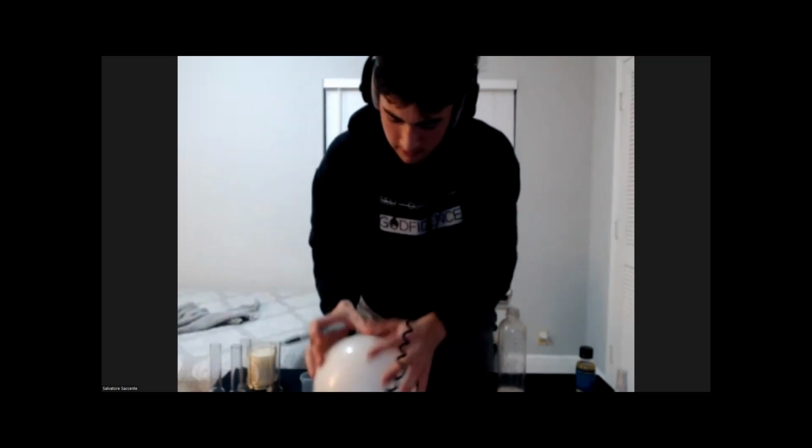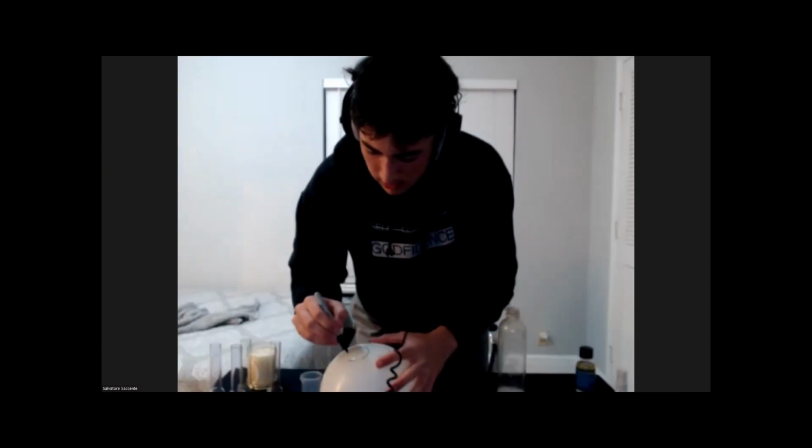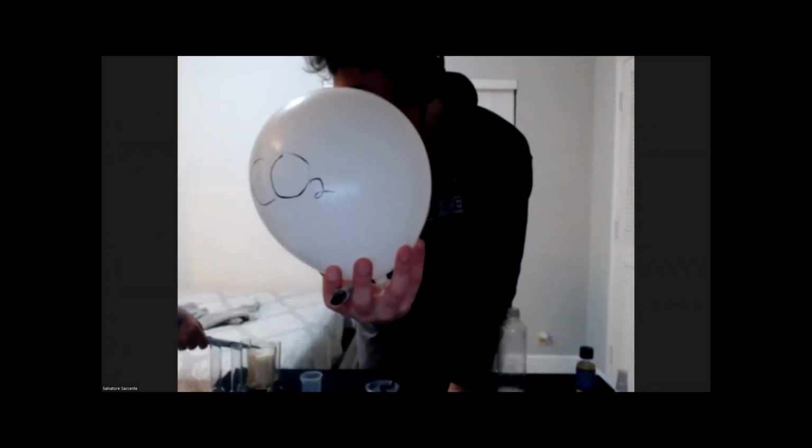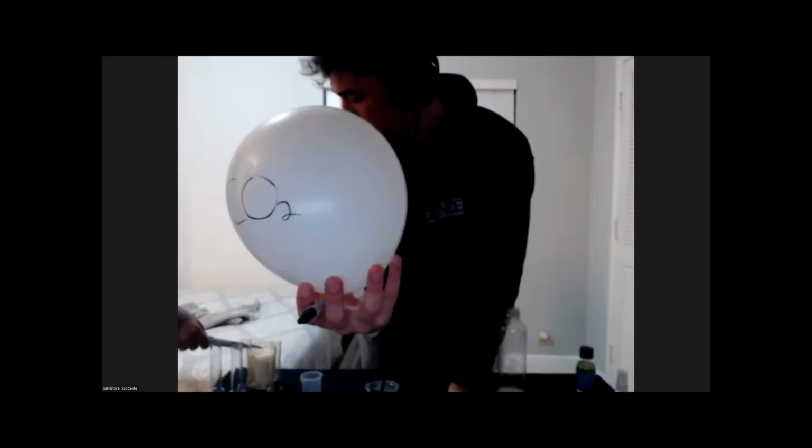Okay. So now I'm going to write on this balloon. This was the gas that we collected, right? This is called carbon dioxide. Carbon dioxide. Okay.